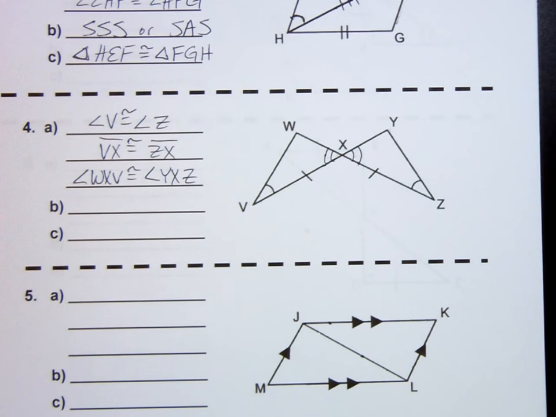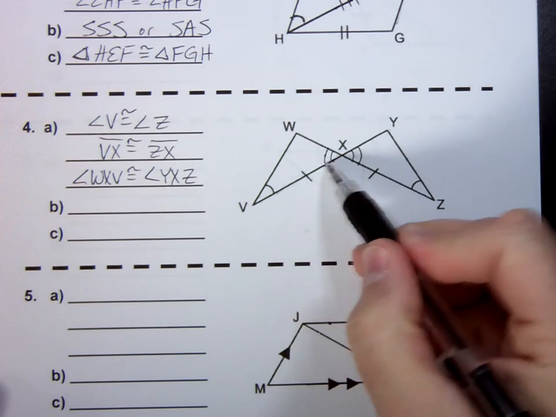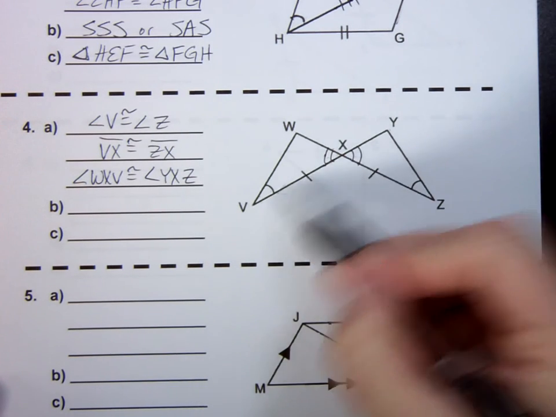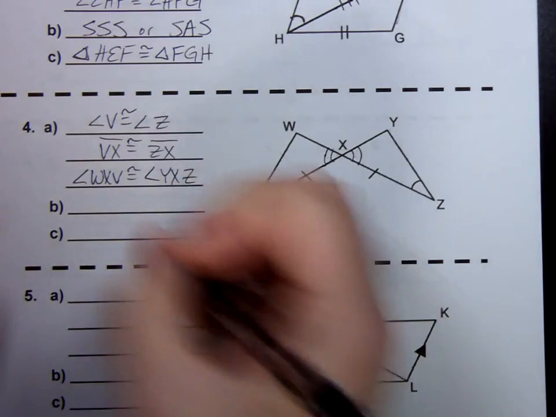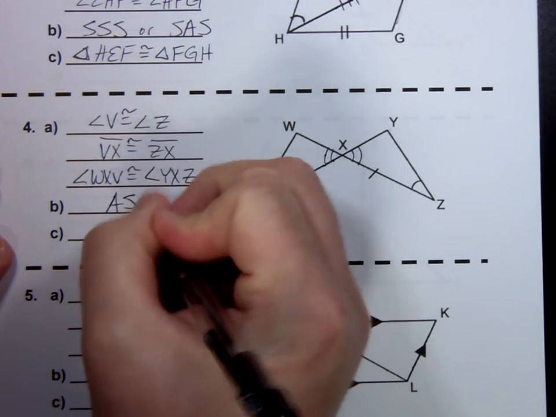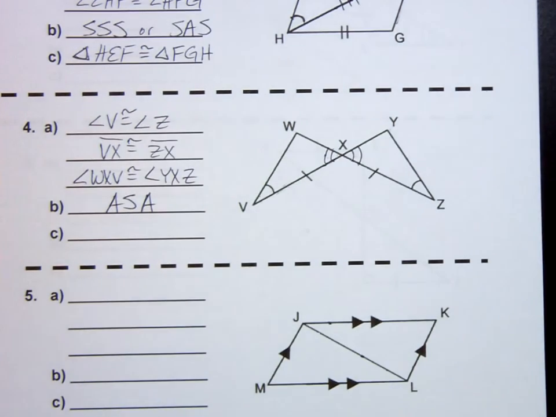So now the question is, is it angle side angle or angle angle side? Because both of those have two A's and an S. The difference is, is it the included side or not? Well, this side does fall between these two angles. It is the included side. So the S needs to fall between the A's in the name, so it should be angle side angle that we're using here.